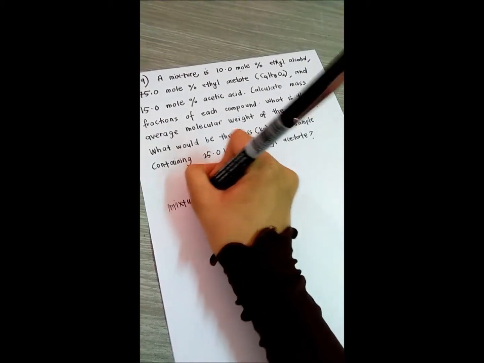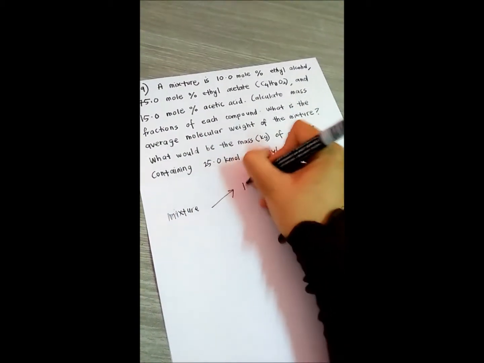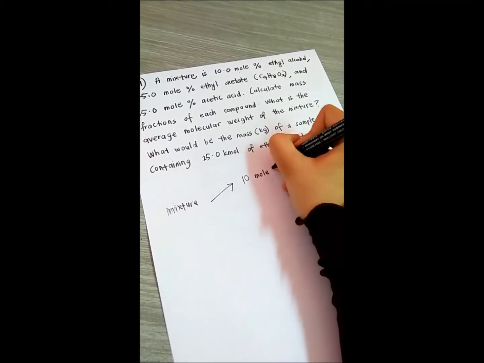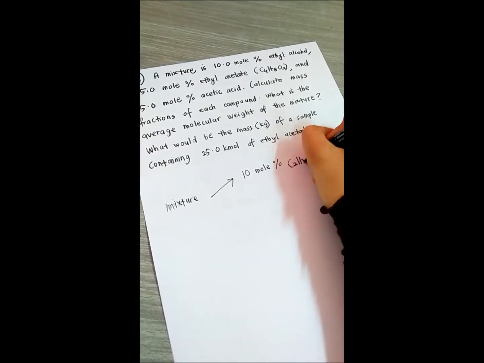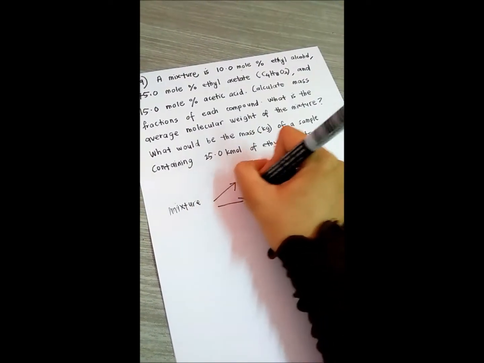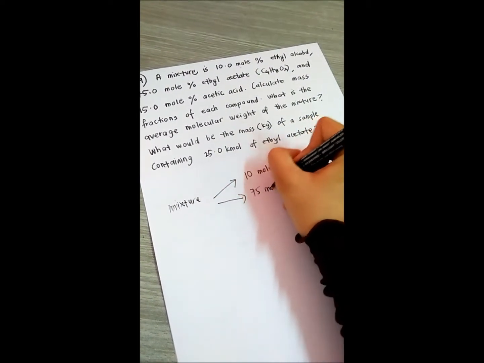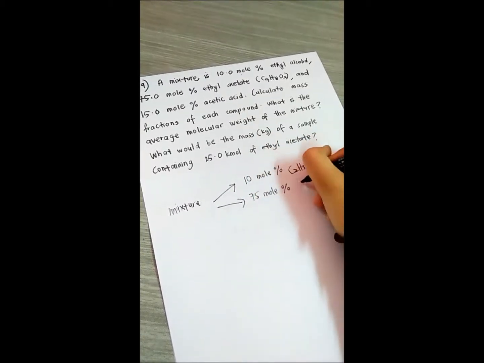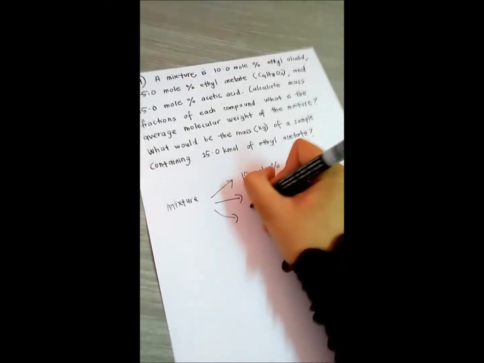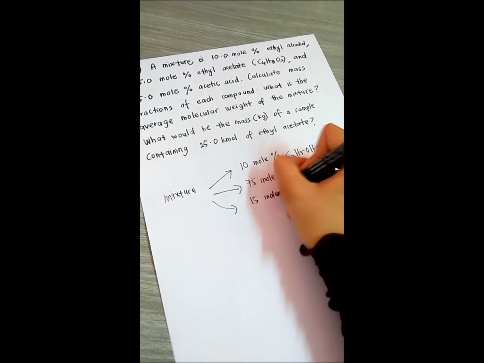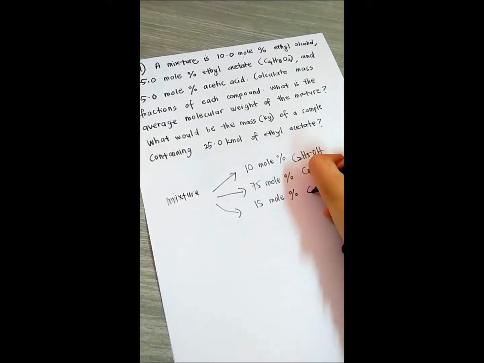So you know from the question that a mixture consists of 10 mole percent of ethyl alcohol, 75 mole percent of ethyl acetate, and 15 mole percent of acetic acid.